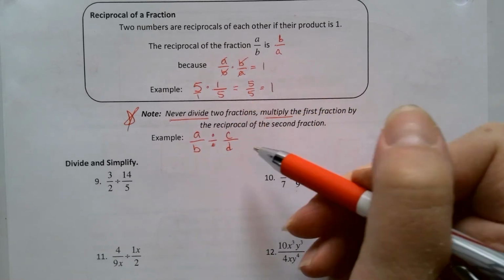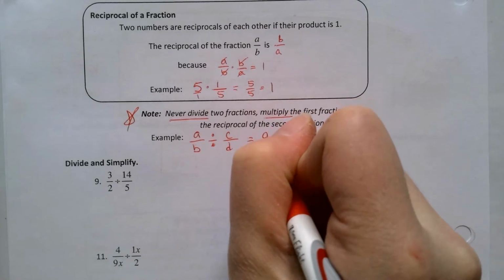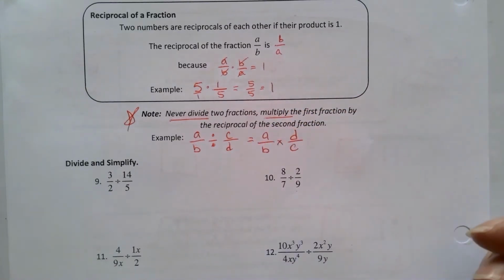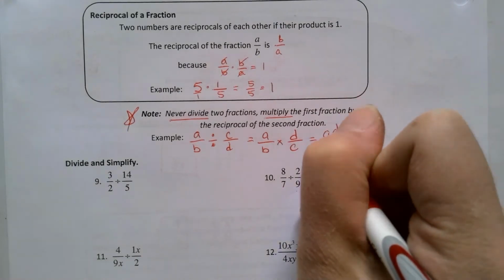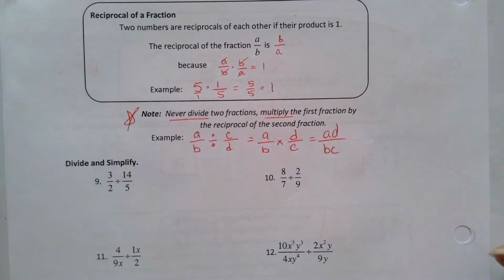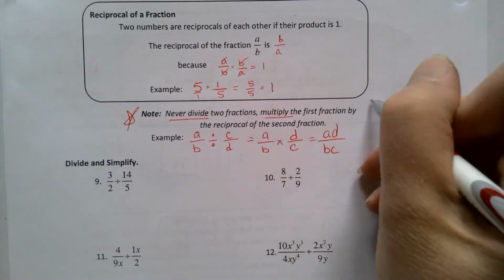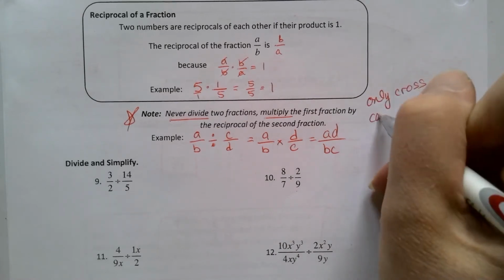The minute I see dividing by a fraction, I leave the first piece alone, and then I multiply by the reciprocal, d over c, and I get AD over BC. So I would also look to see if I can cross cancel, but you can only cross cancel with multiplication.